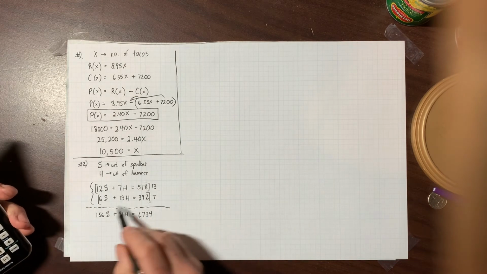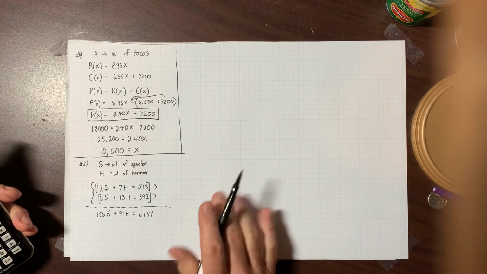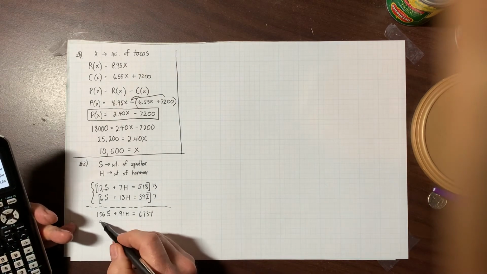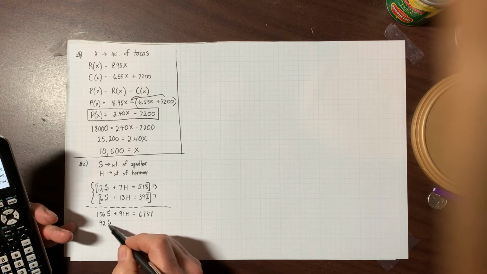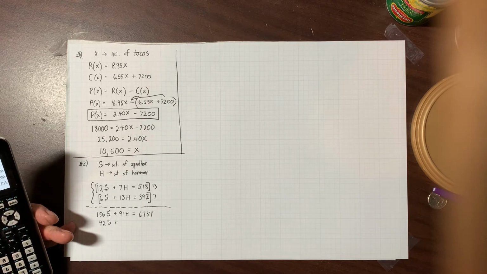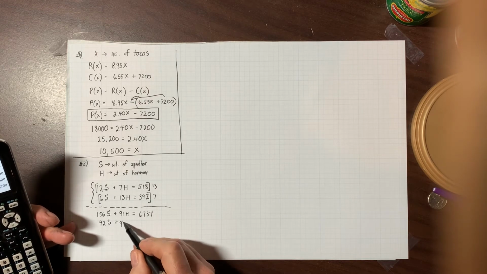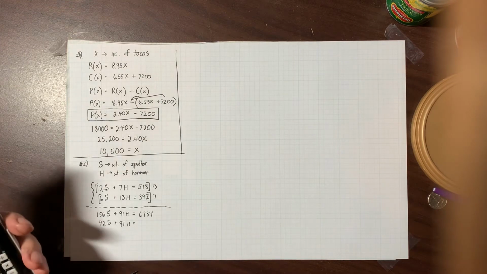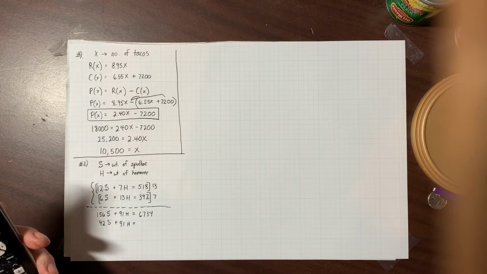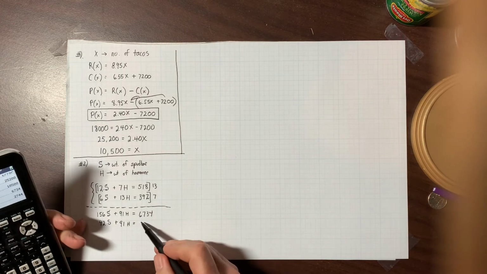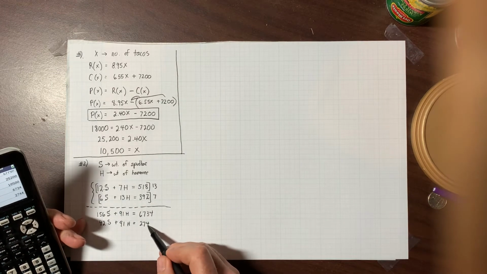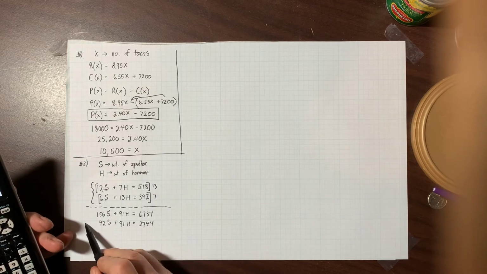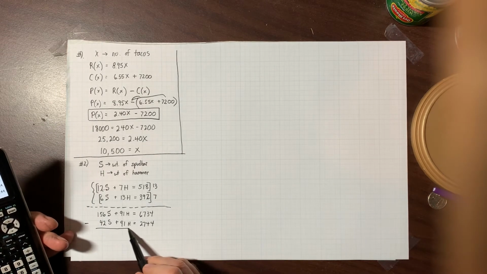I'm multiplying each term in this second equation by 7, so that would give me 42s and 91h. And now I'm doing 392 times 7 to get 2744. I would then subtract these two equations to eliminate the h variable.